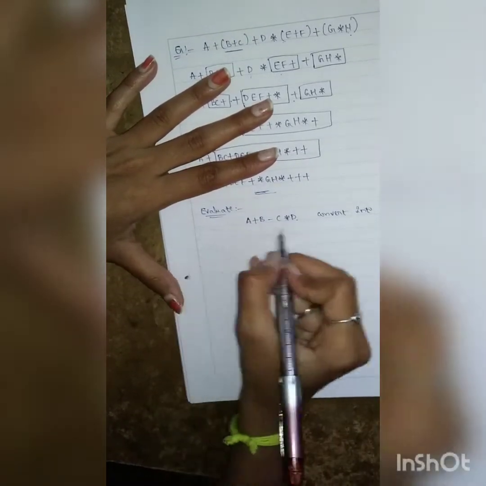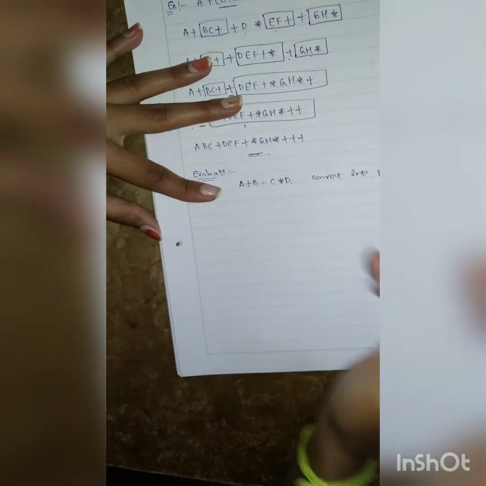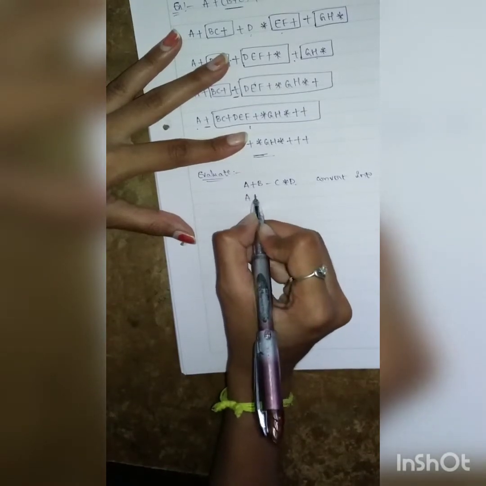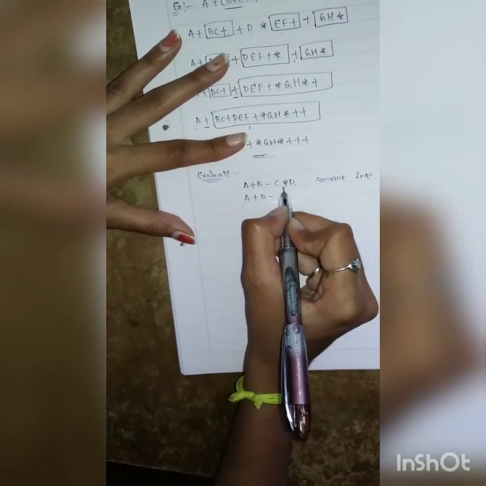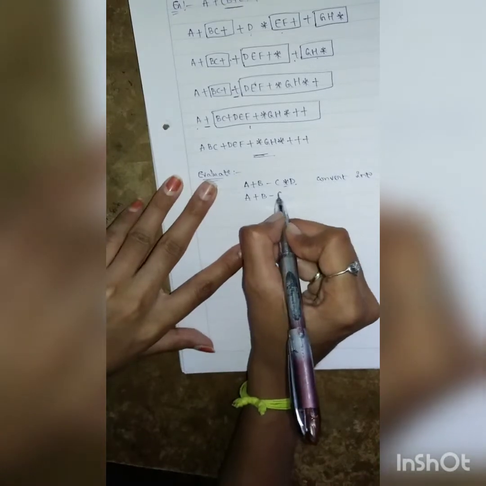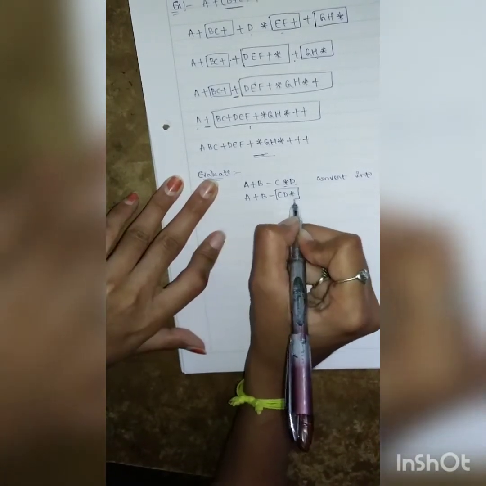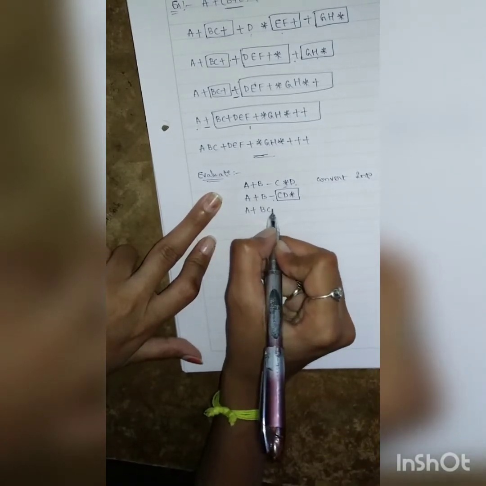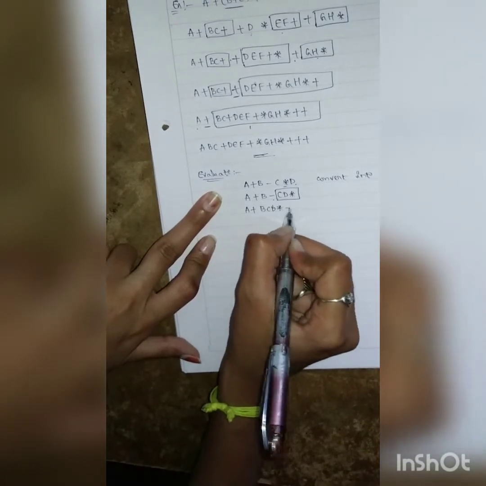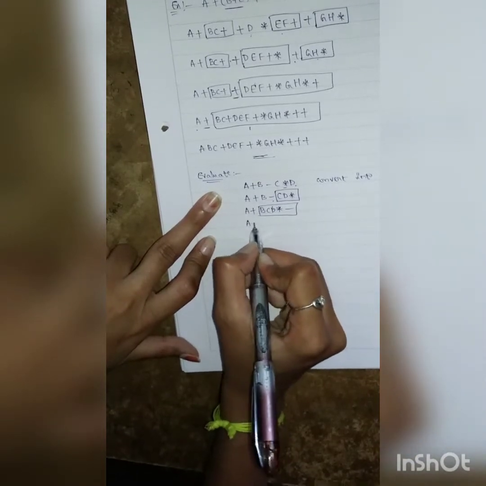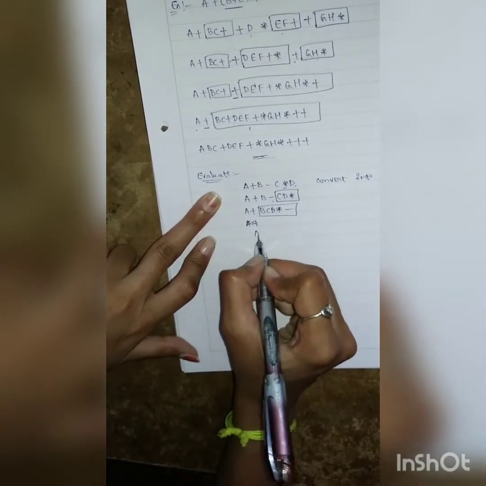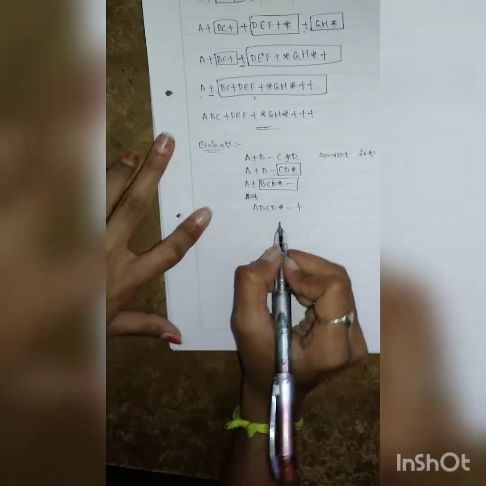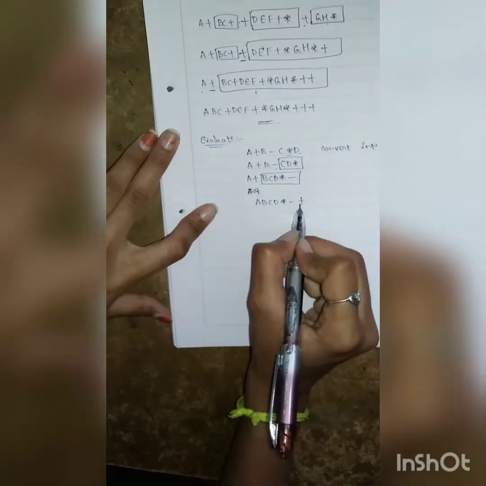How do we do? Postfix, that is after the operands. So A plus B minus, as star takes the first precedence, CD star. Next minus takes the precedence, so A plus B C D star minus. Now A B C D star minus plus. This is the one which we converted into postfix.